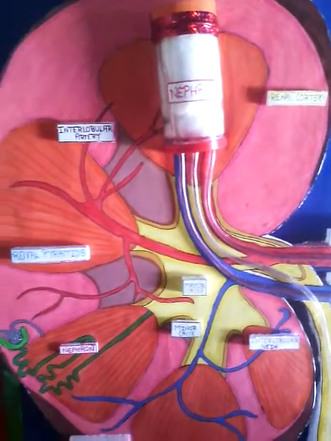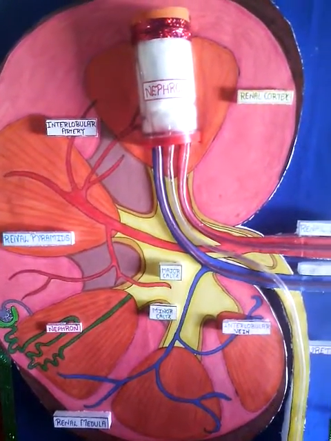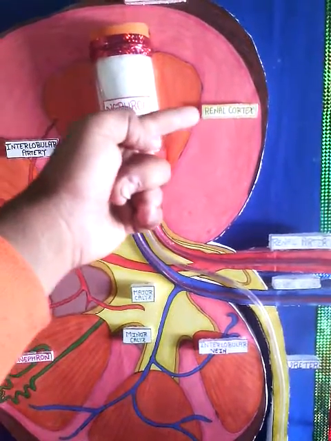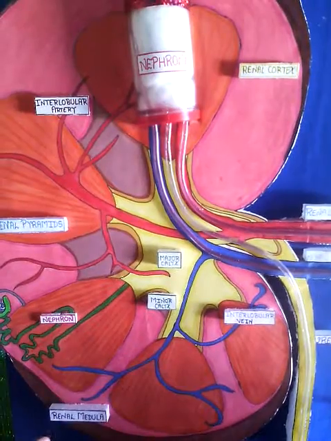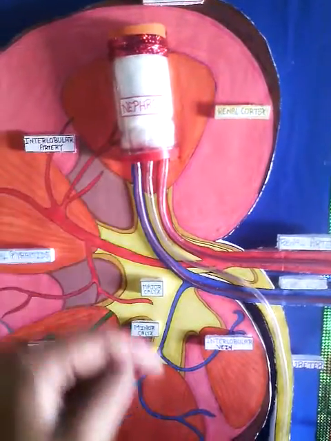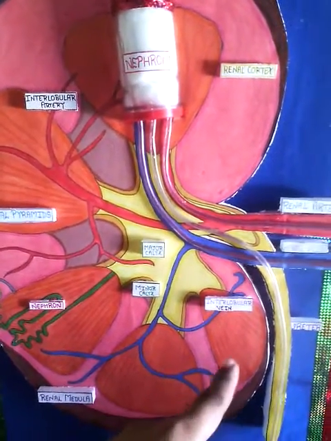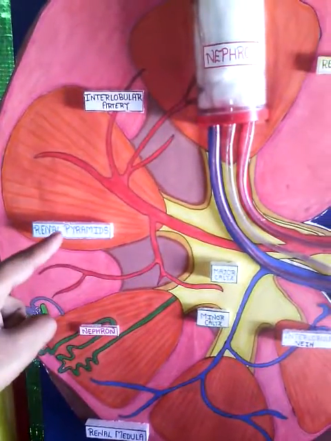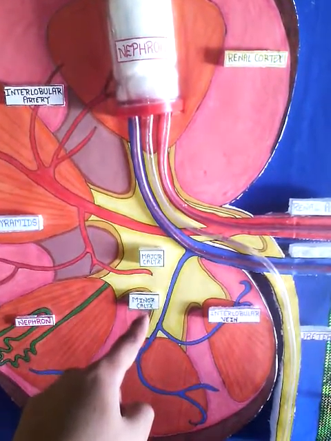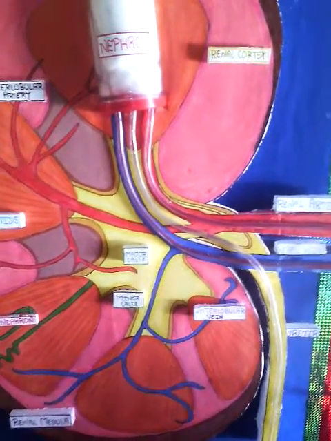The whole of the kidney can be divided into two parts. The upper half is known as the renal cortex and the lower half is known as the renal medulla. You can see the triangular structures running through the whole of the kidney. These are known as the renal pyramids. The renal pyramids are joined to the minor calyx and the major calyx.